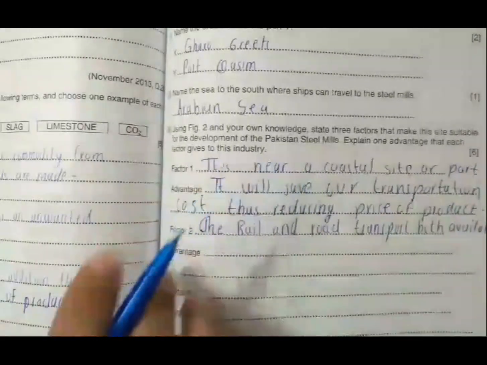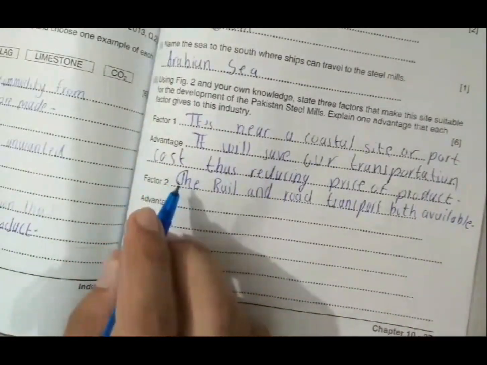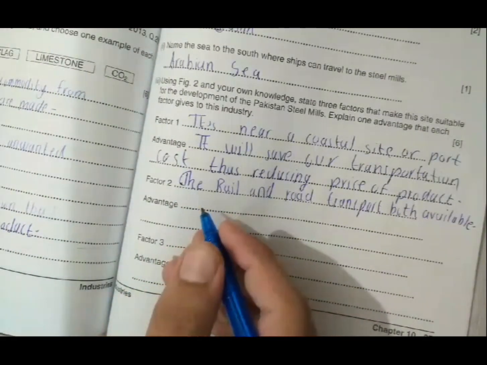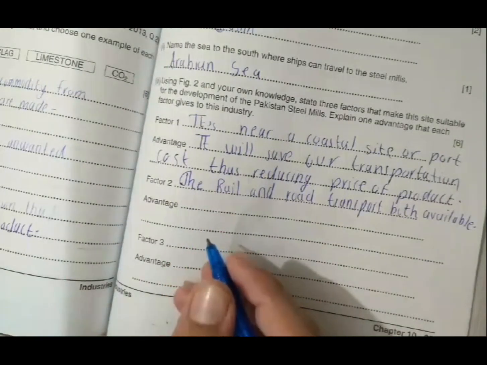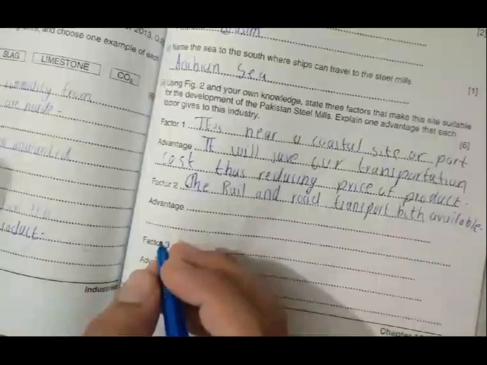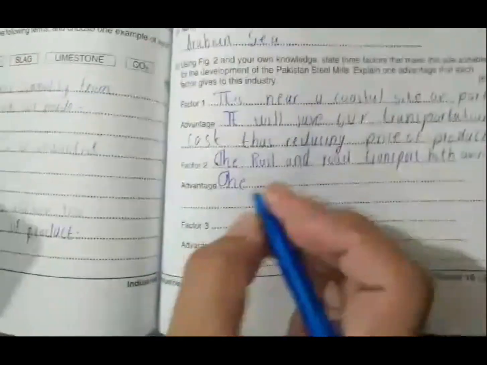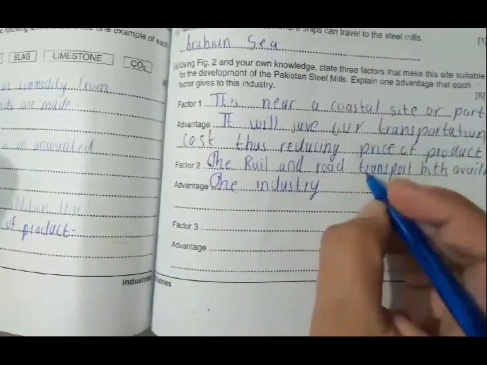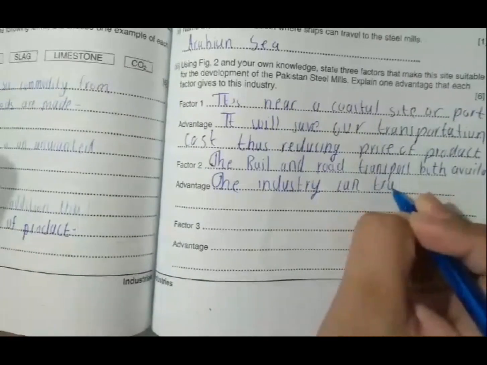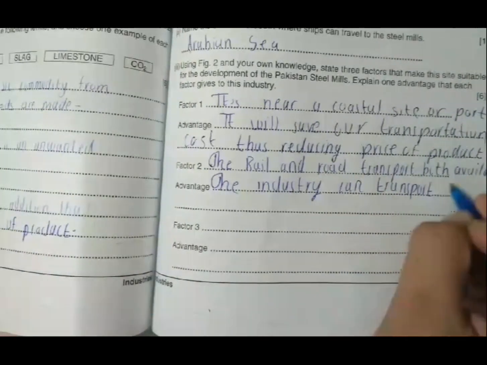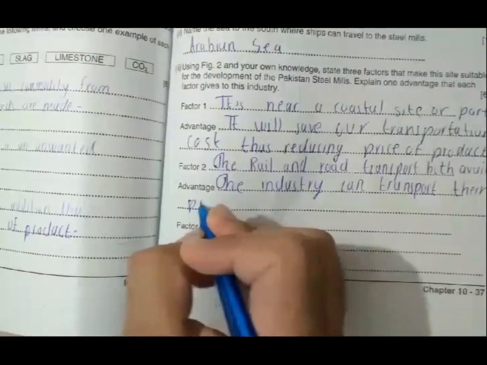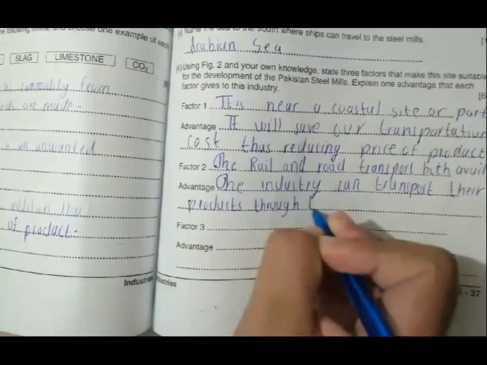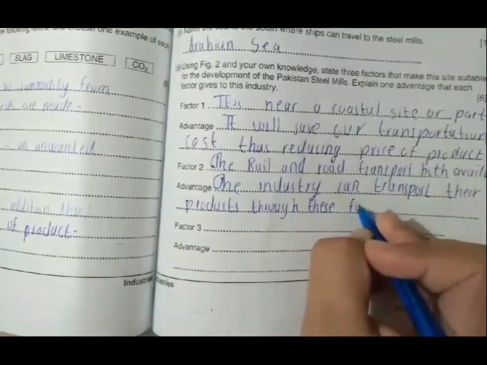Now what's going to be the advantage of it? The advantage is that the industry can easily circulate its products, which would facilitate trade and eventually increase its production, I mean the sale of the products. So we can write that the industry can transport their products through these, facilitating trade.